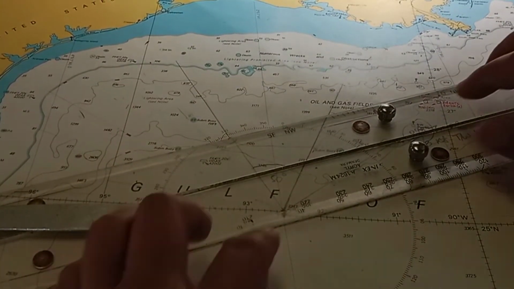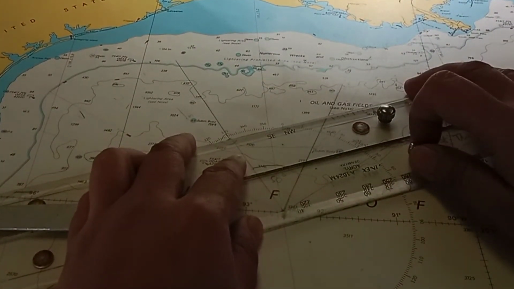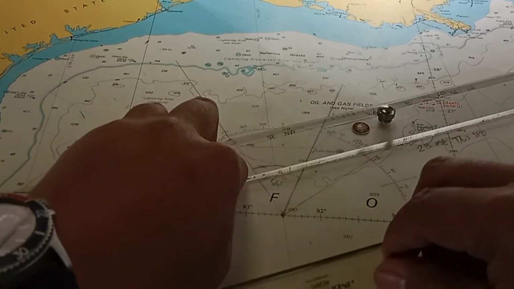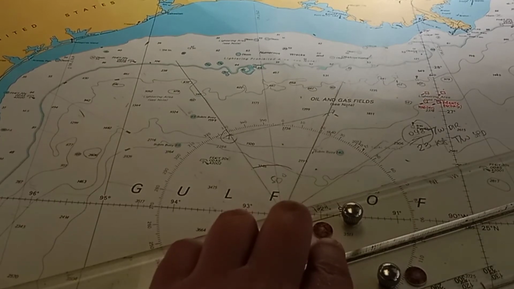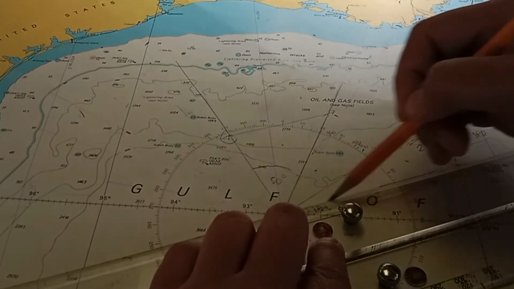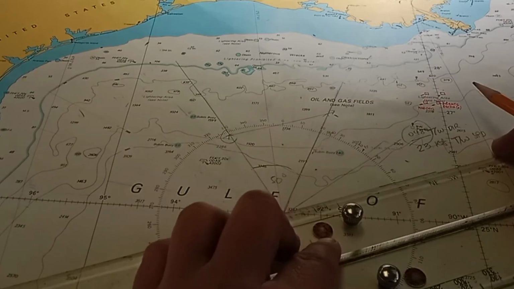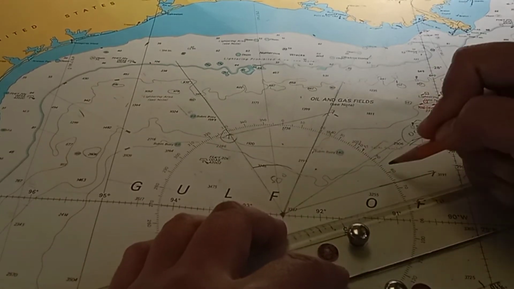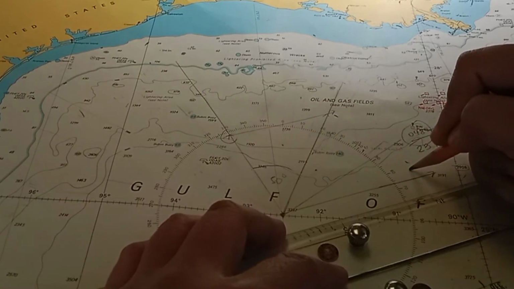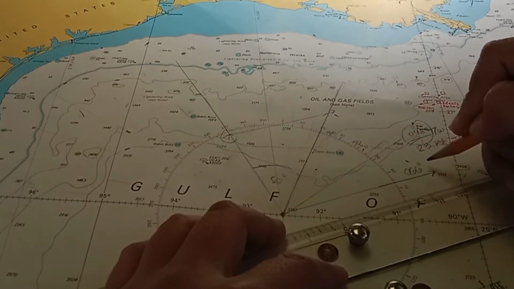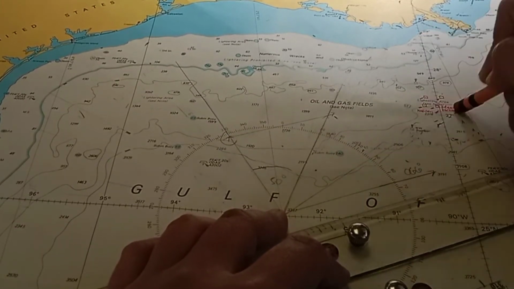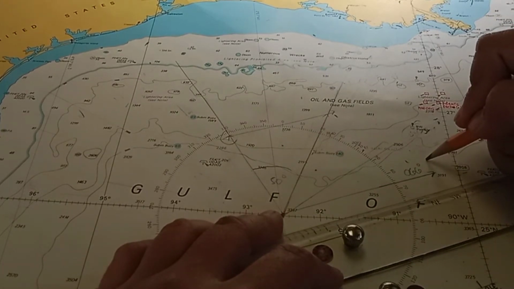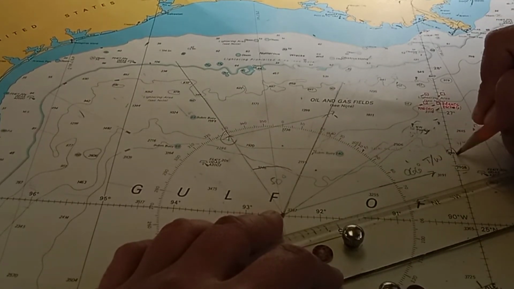So how are we going to determine the value for that line? We just need to bring it to the center of our compass rose. Alright, so we have this line here. So this is equivalent to how much? 60, 65. So this is 066 degrees. Okay, 066 degrees true wind direction.